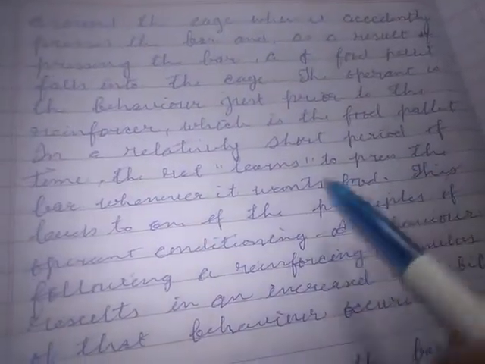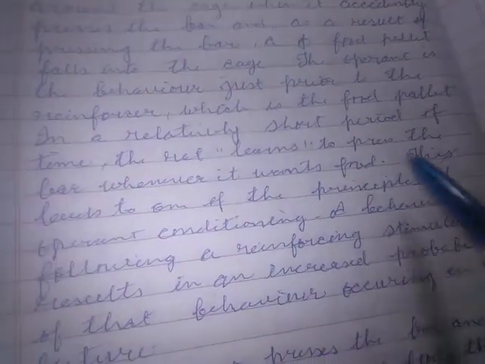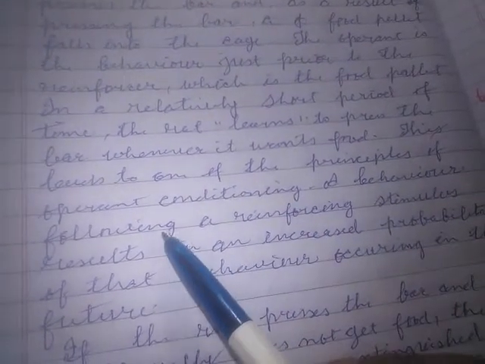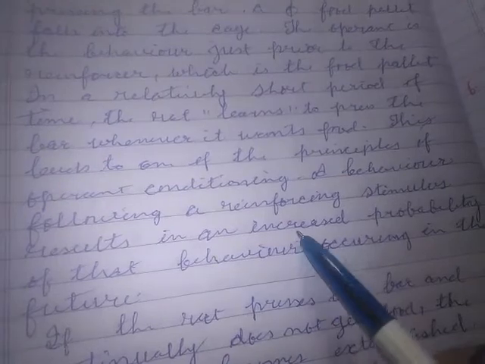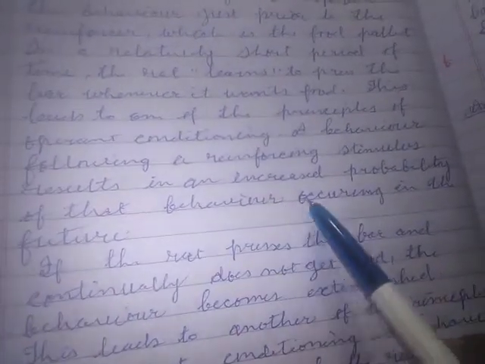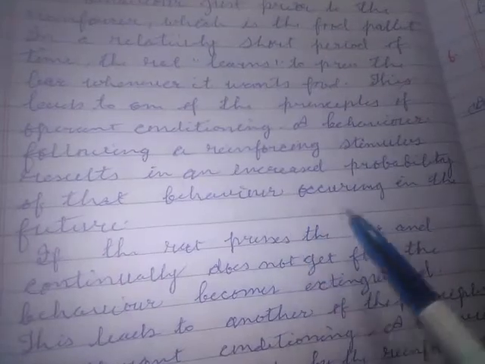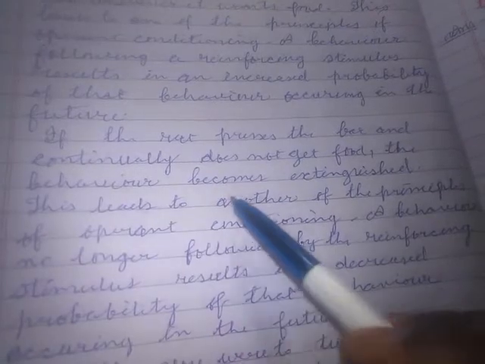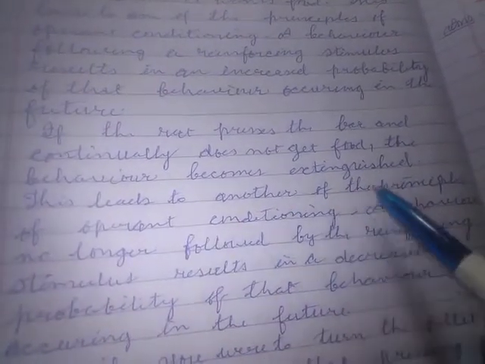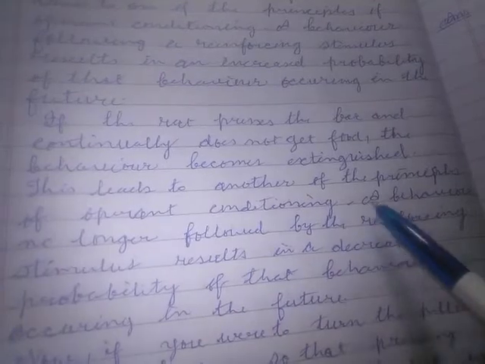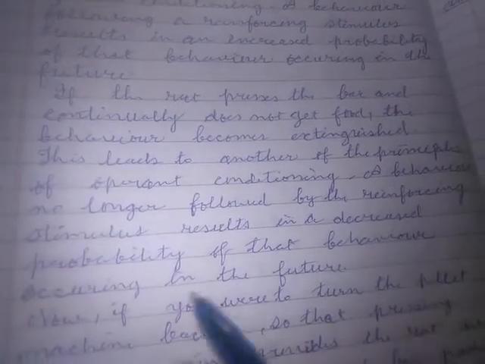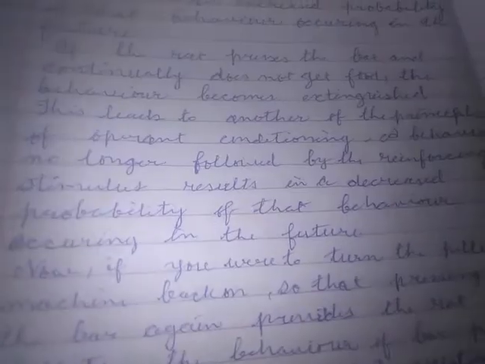In a relatively short period of time, the rat learns to press the bar whenever it wants food. This leads to one of the principles of operant conditioning. A behavior following a reinforcing stimulus results in an increased probability of that behavior occurring in the future. If the rat presses the bar and continually does not get food, the behavior becomes extinguished. This leads to another of the principles of operant conditioning. A behavior no longer followed by the reinforcing stimulus results in a decreased probability of that behavior occurring in the future.